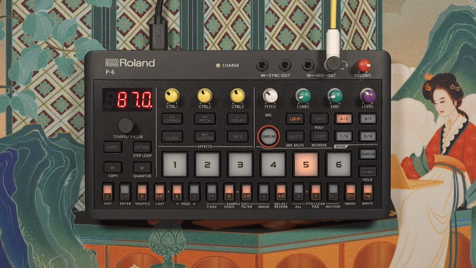And it's worth noting that once you paste a step, it removes the copied step from the copy buffer, so you would need to copy that original step again if you wanted to paste it somewhere else.